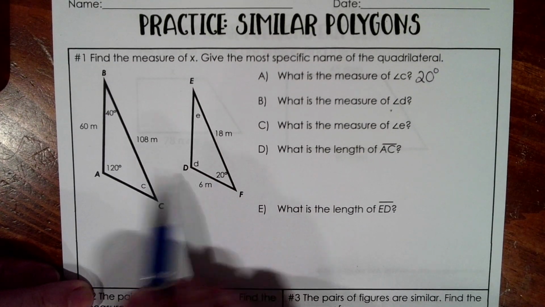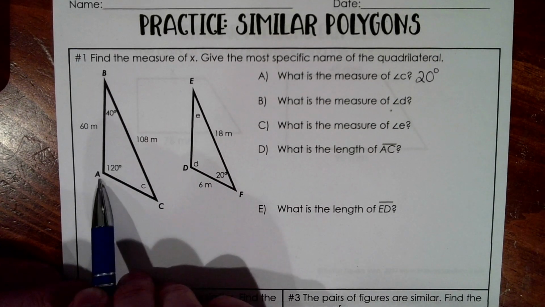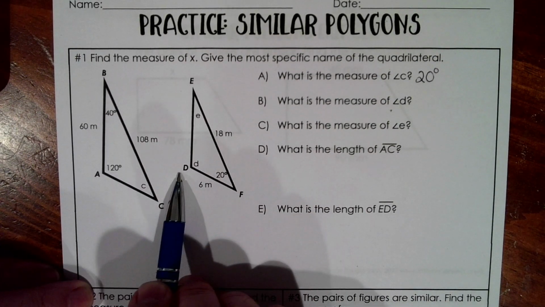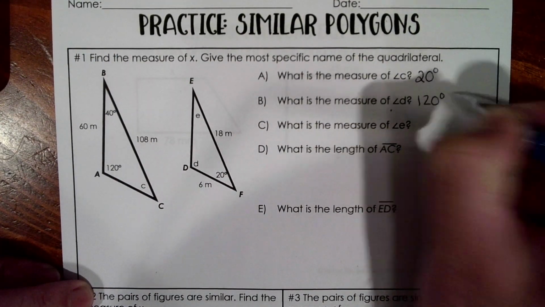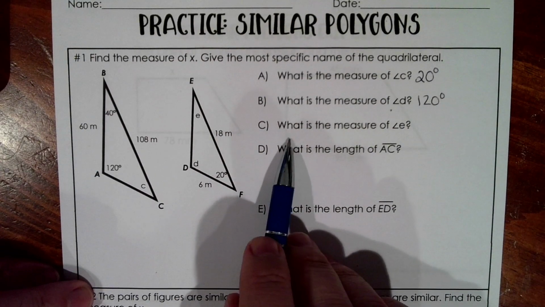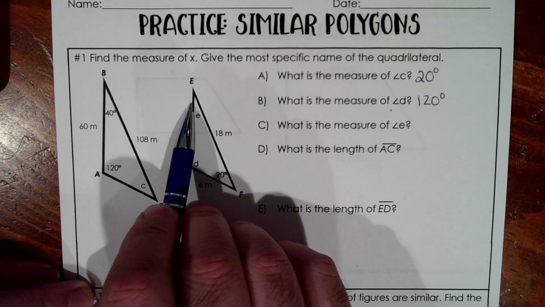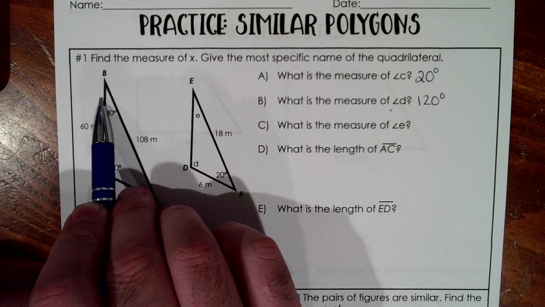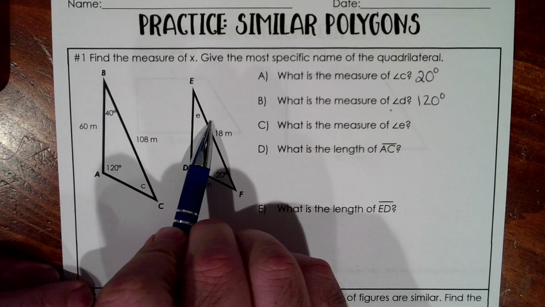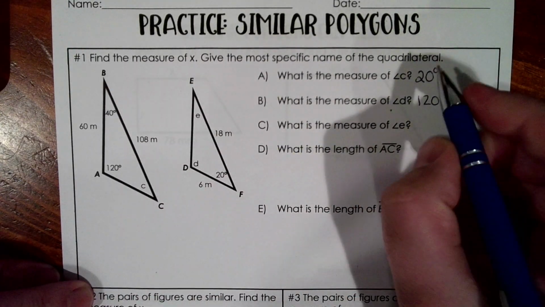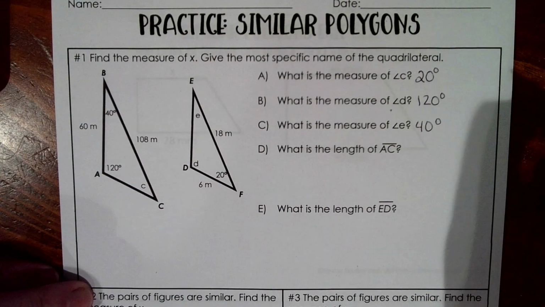Angle D corresponds with angle A. If angle A is 120 degrees, then angle D is 120 degrees. And the measure of angle E: angle E and angle B are corresponding. Angle B is 40 degrees, so angle E is also 40 degrees. And that's because these triangles are similar.